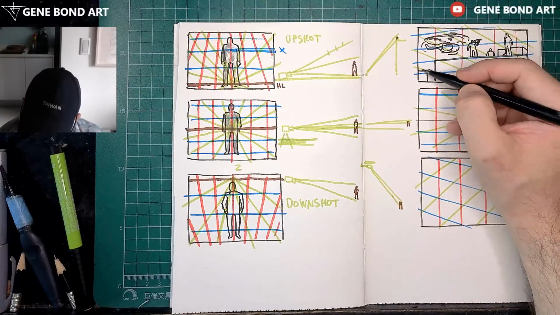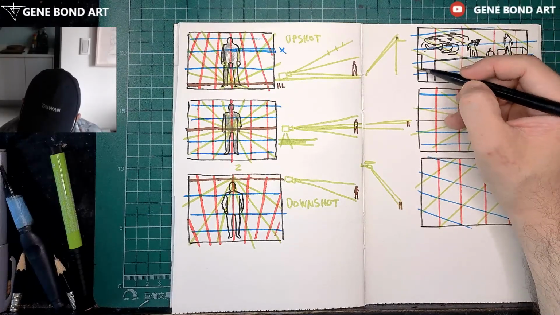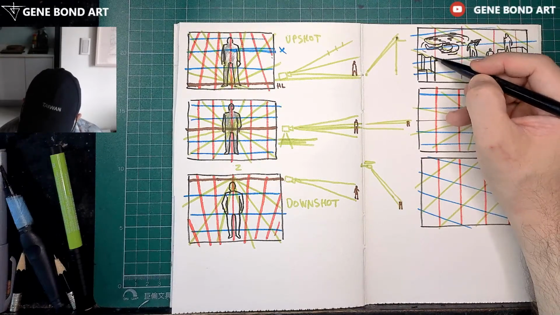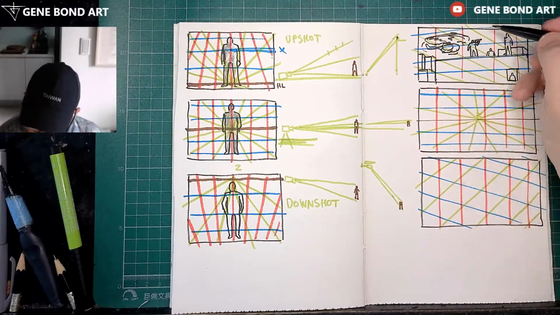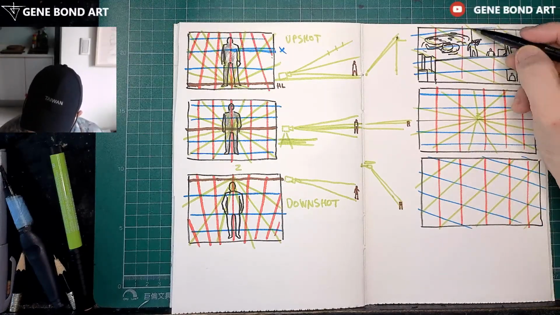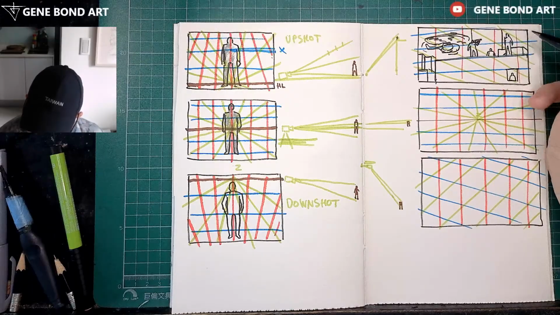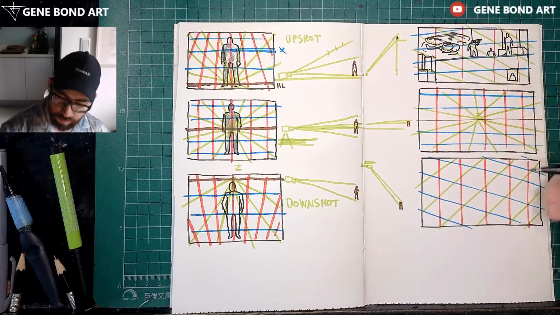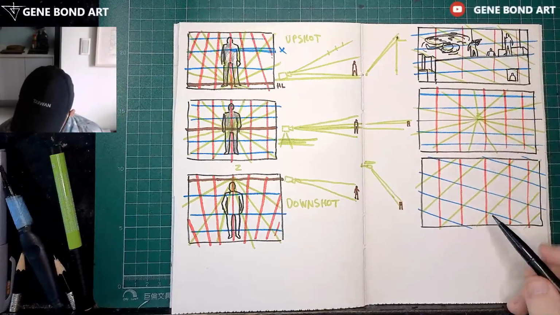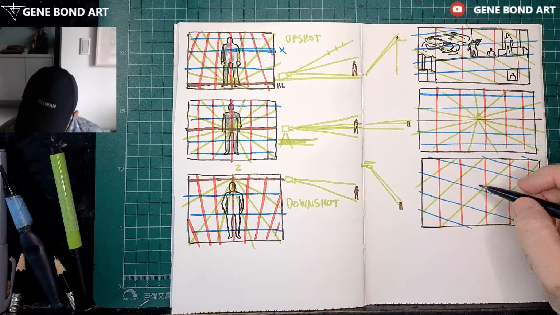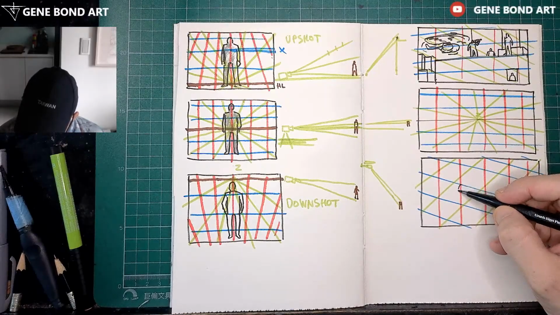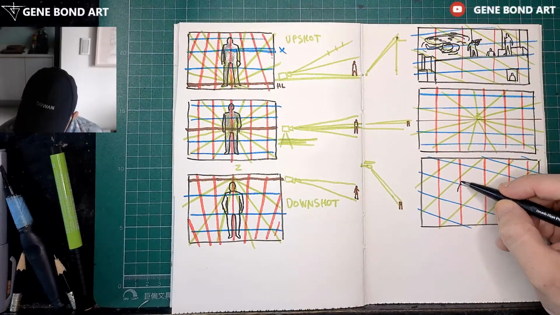You can see rooftop. Another maybe skyscraper on the background. And here's a down shot. This kind of drone view is typical for Akira. We see a lot in Akira.